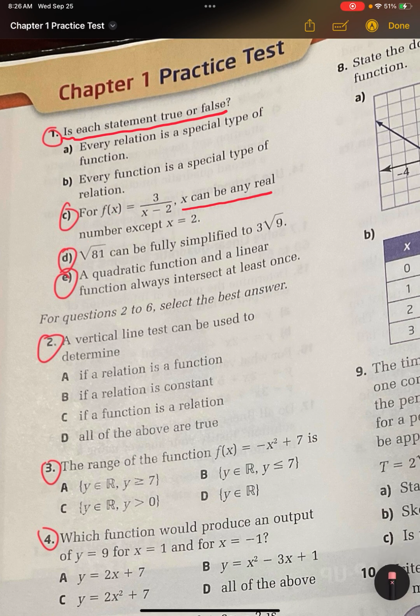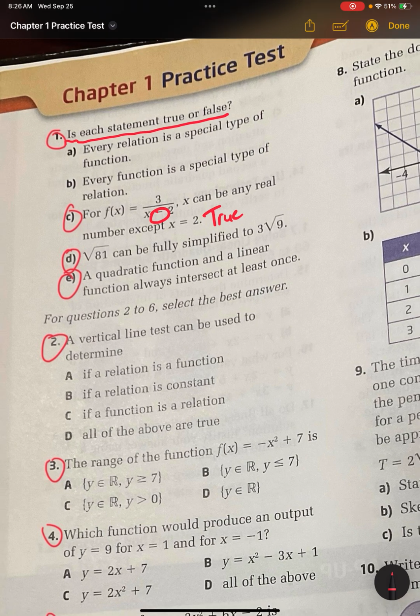Now I'm going to go ahead and say that's true. And the reason is if x is 2, then this is 2 minus 2. 2 minus 2 cannot be 0. We cannot have a 0. We cannot divide by 0. So it's true that x can be any number except 2.